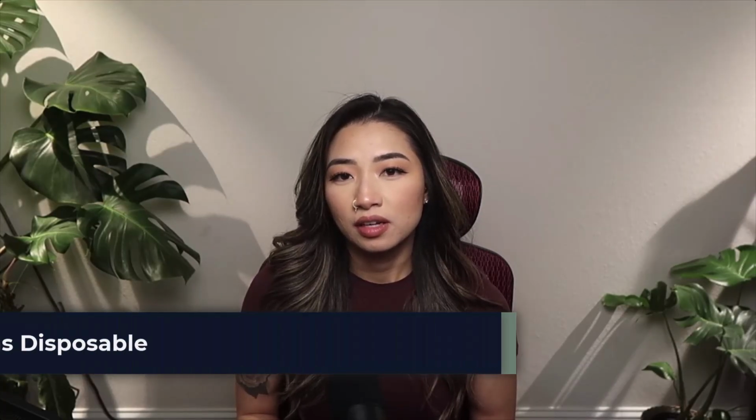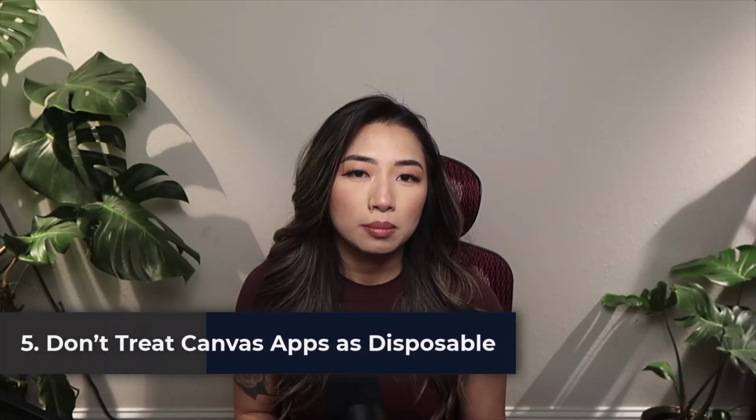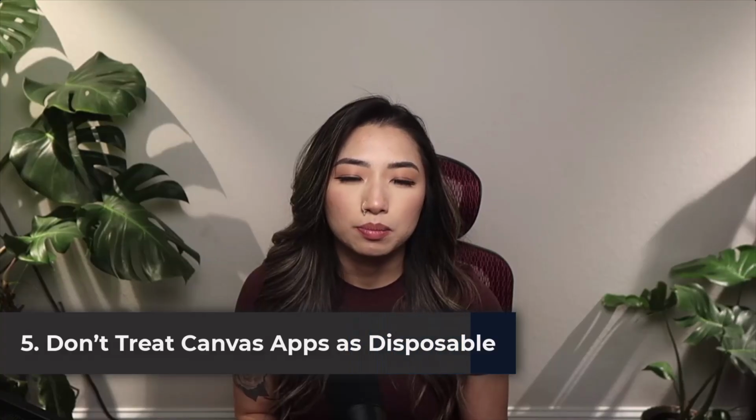Number 5, many Canvas apps start small, but some of them quietly become business critical tools. The mistake isn't starting small. The mistake is treating the app like a one-off forever. As scope grows, so should ownership, so should documentation, and so should governance. Know whether your app is personal, team-based, or enterprise, and be ready to evolve it.